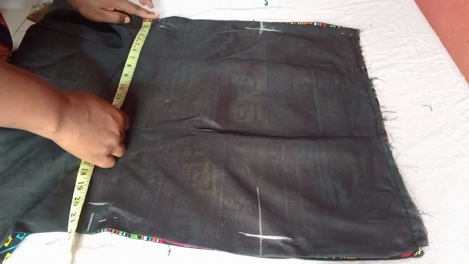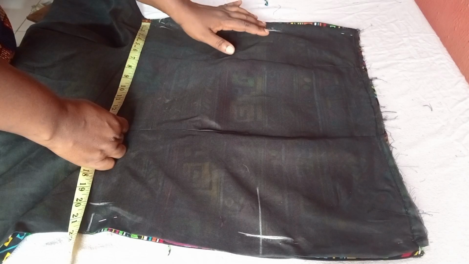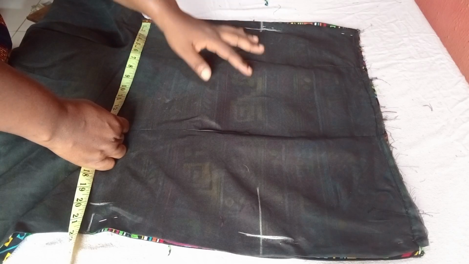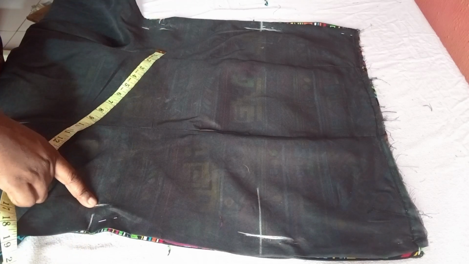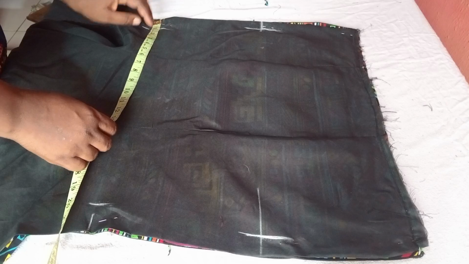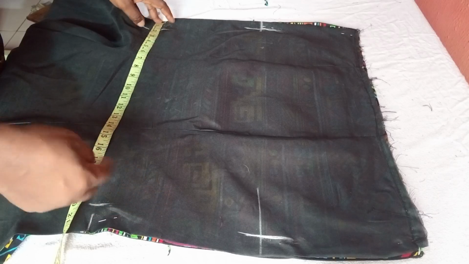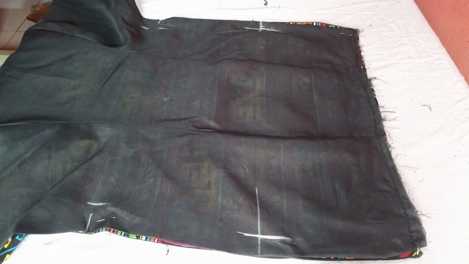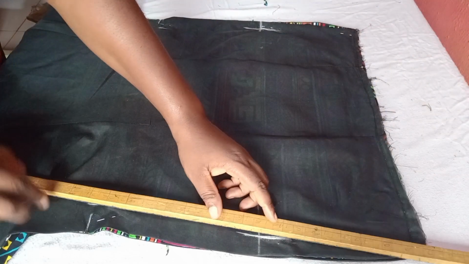Then for this part, there are 2 ways you can go about it. You can say your hip, which is 41, minus 6. You remember that 6? Yes, minus 6. Whatever you get is what you will measure out here. Or better still, what I did here is I just came in by 1.5 inches to give it that shape, and that's all about it. So I connect it together.